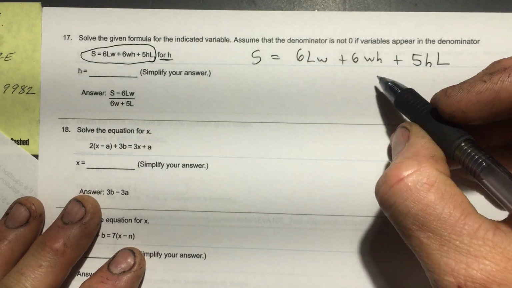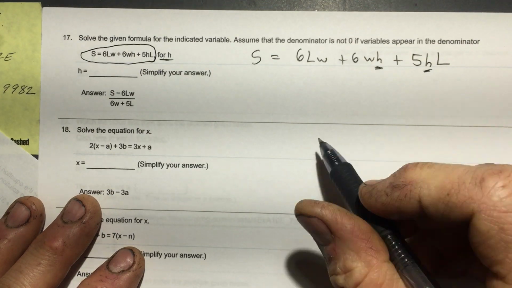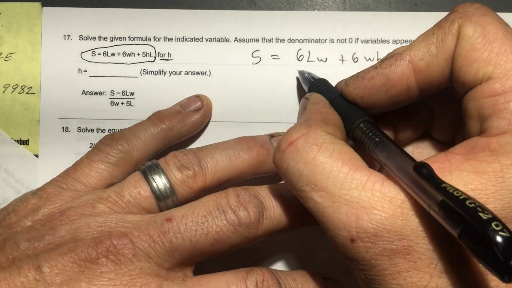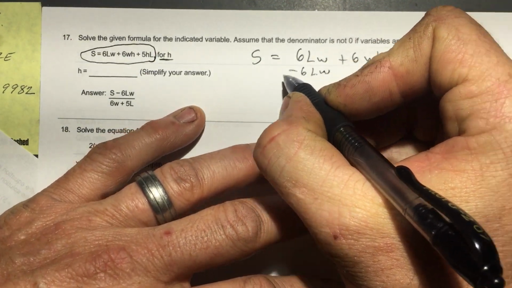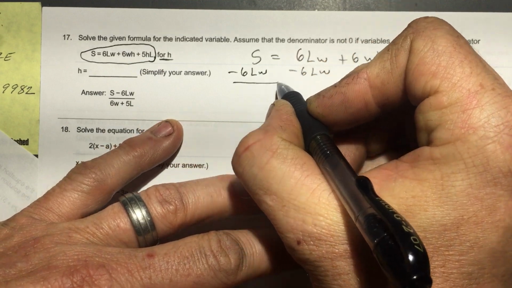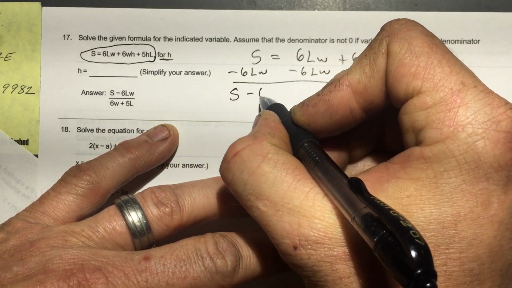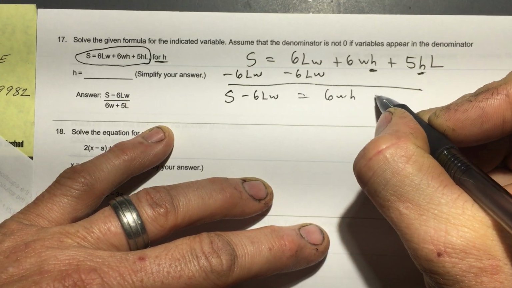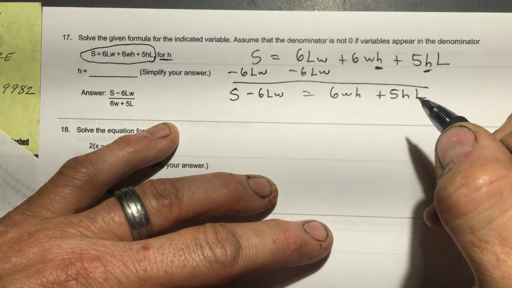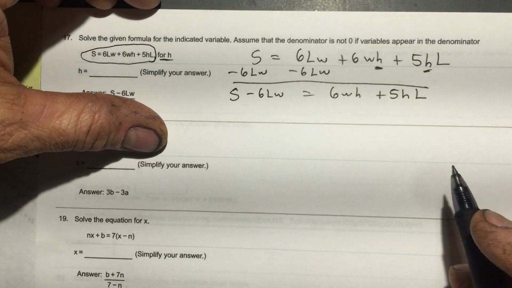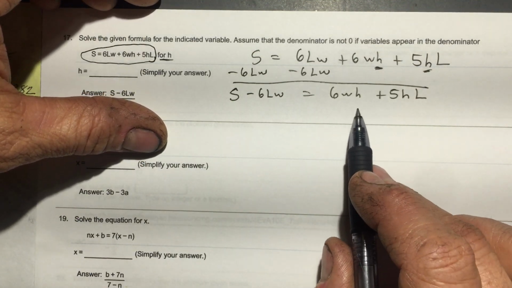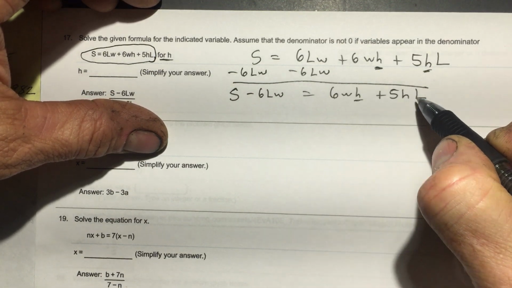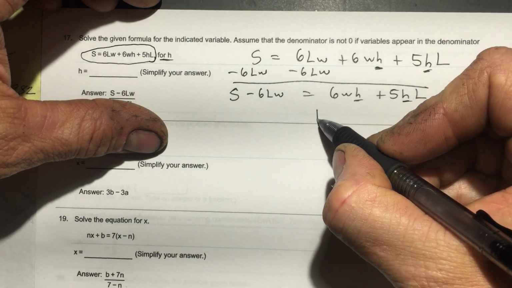So if you notice, here's an h right there, here's an h right there, and that's it. So what I want to do is get my h terms on one side, which means I'm going to have to subtract this 6LW. Which means I have S minus 6LW equals, and over here I've got 6WH plus 5HL. Okay? And my h variable is over here on this side. Now, since my h is here and here, I need to factor that out of those expressions.